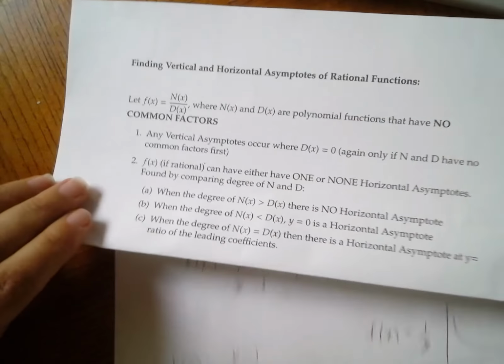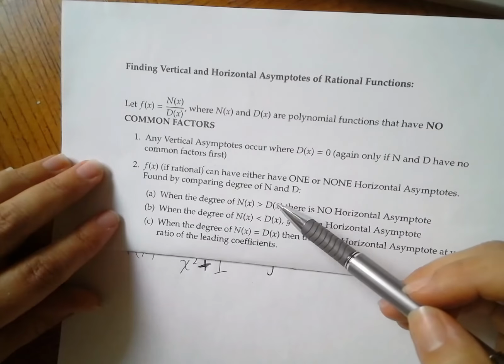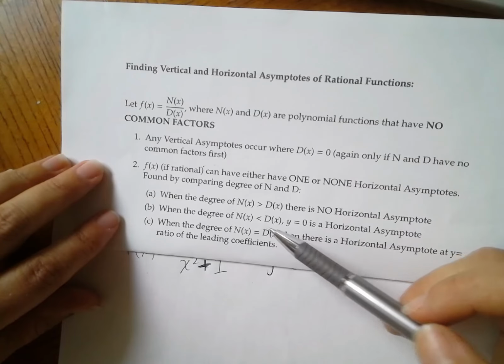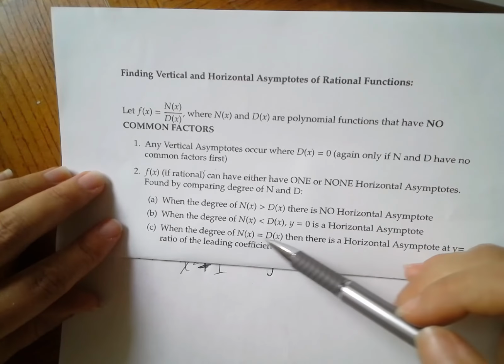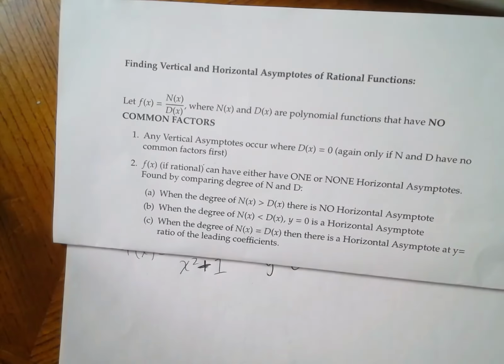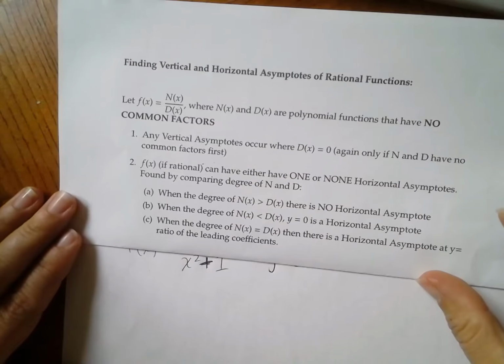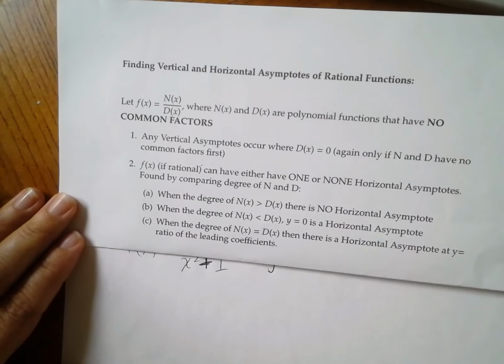All right, and then the last one that we can have. We did the case where the numerator was larger and we got none. We did the opposite where the numerator was smaller and we got y equals 0. And then we have the last case: if the degree of the numerator and the denominator are the same, then there's a horizontal asymptote at y equals the ratio of the leading coefficients. Okay, so let me give you an example of that one.